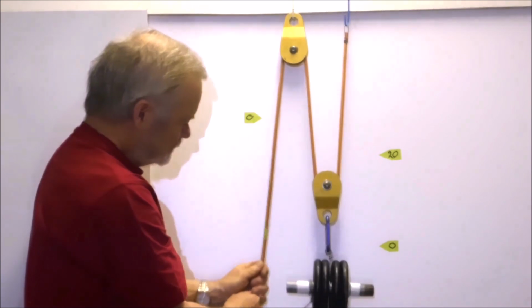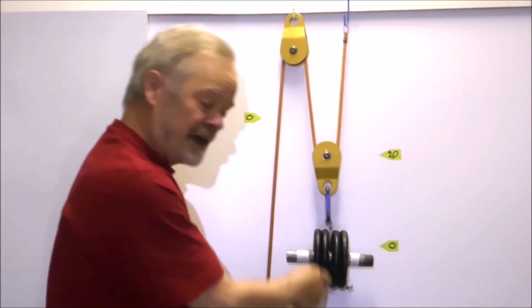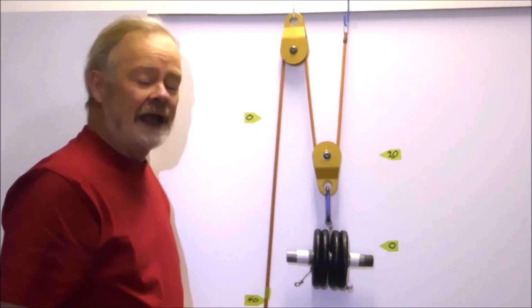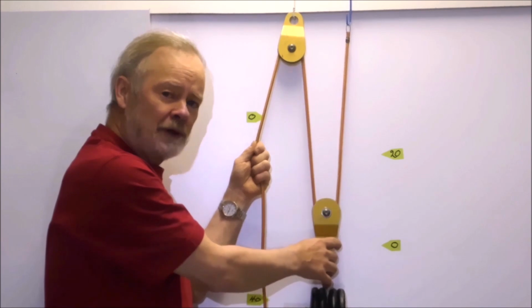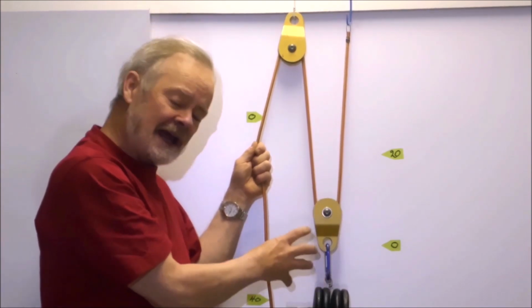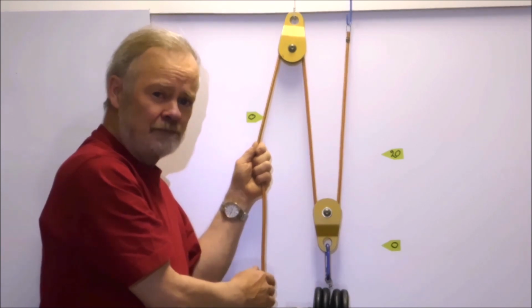So I pull it in to 40 centimeters, and it's gone up 20. And that is what makes mechanical advantage. A traveling pulley adds 2 to 1 mechanical advantage anywhere that it shows up in the system.